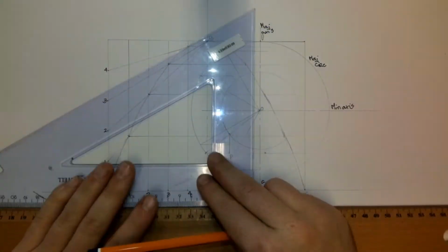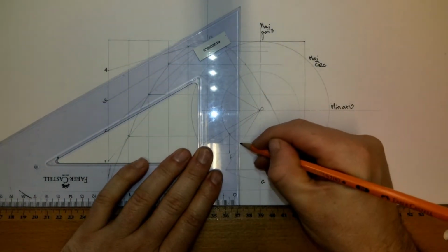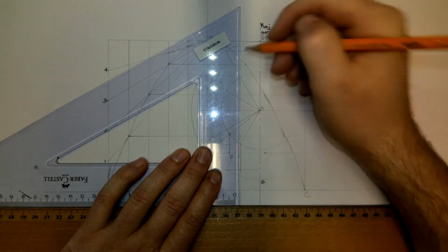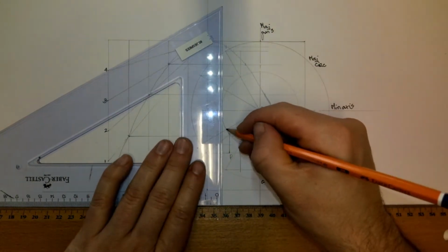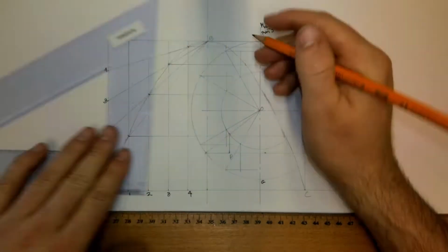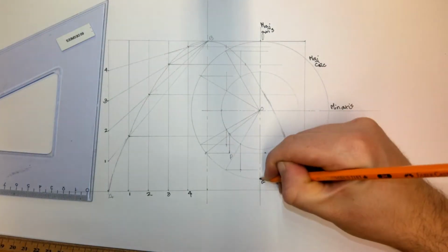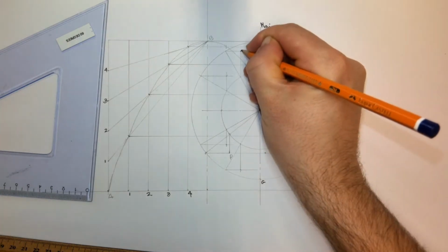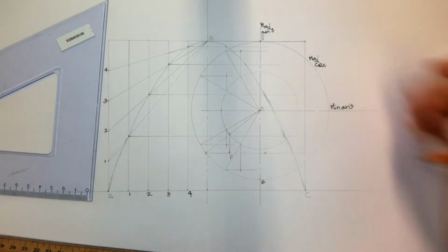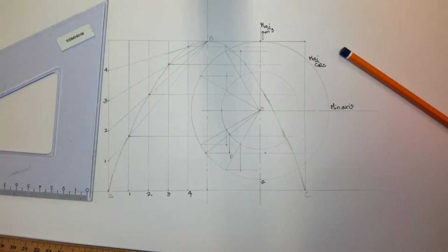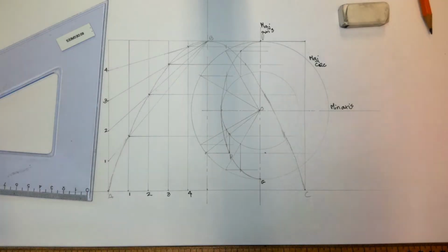Now where the division lines hit the minor circle, I'm bringing my lines parallel to the major axis away from the minor axis. So here are my points on the ellipse. And now I'm going to freehand sketch them in. So I've freehand sketched that ellipse in.